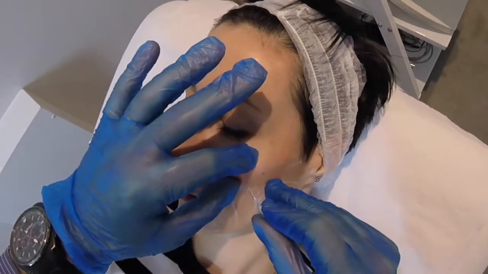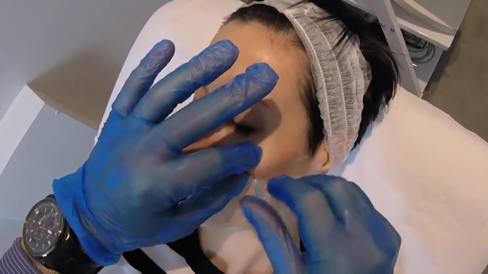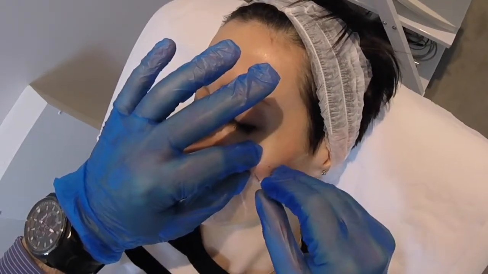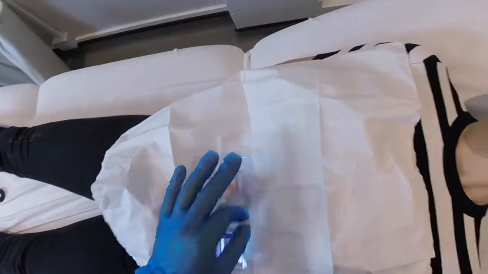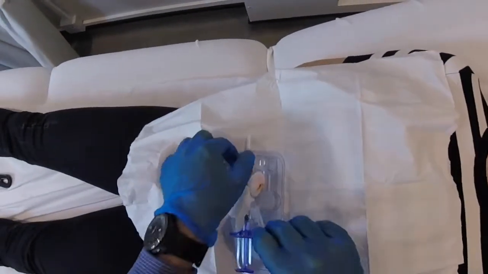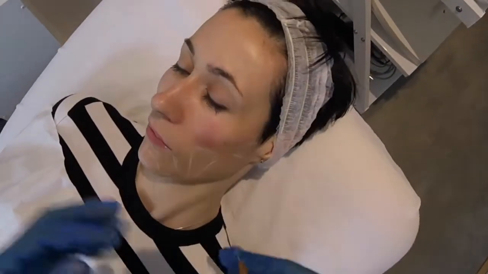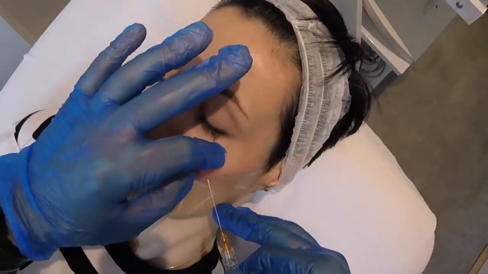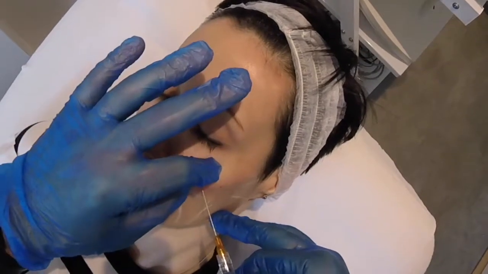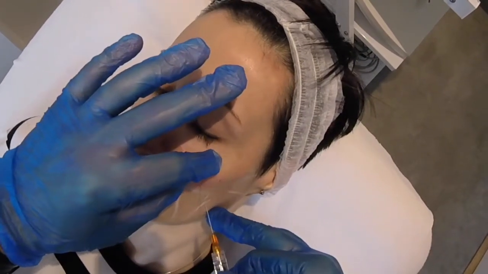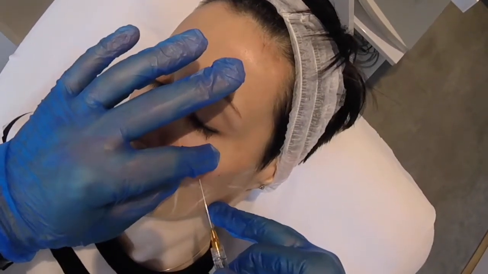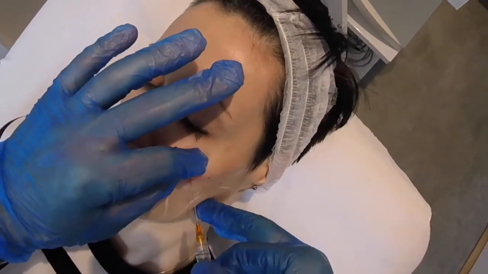Here I swap to cannulas, and for the cannulas I need a so-called pilot needle to make a tiny hole in the skin. Then I come with a cannula, which is a long, blunt and flexible device. I love it, because from one entry point I can treat a relatively large area without any pain whatsoever.